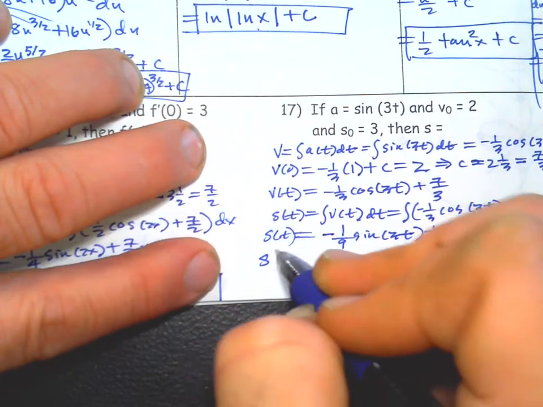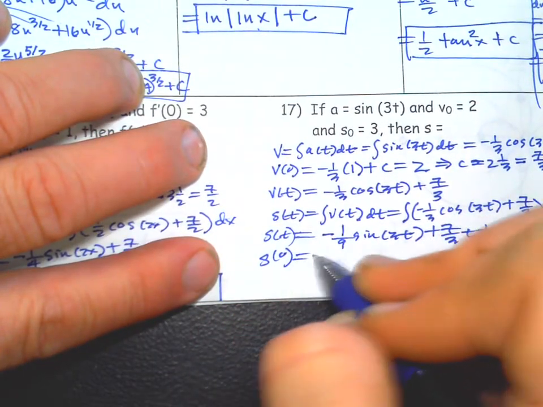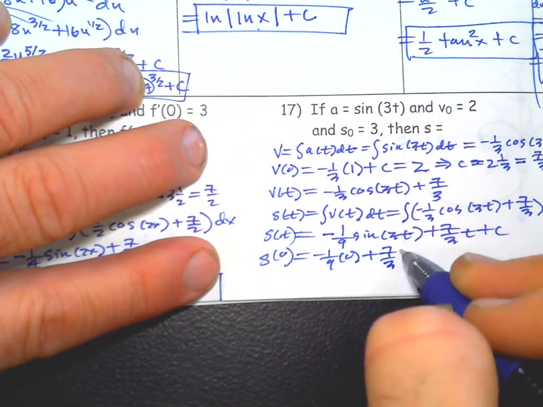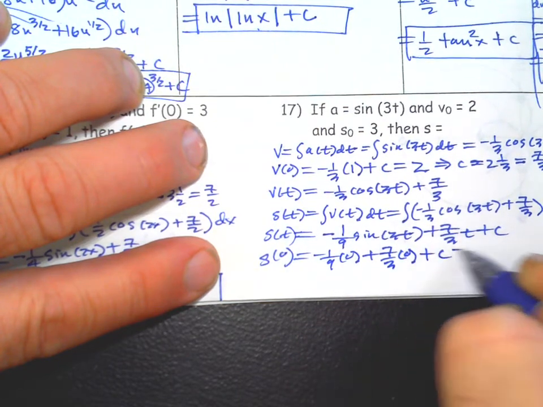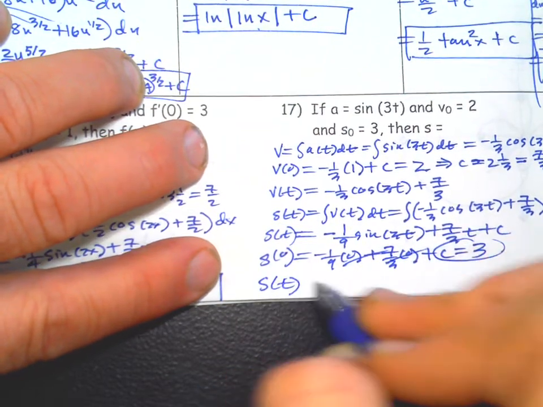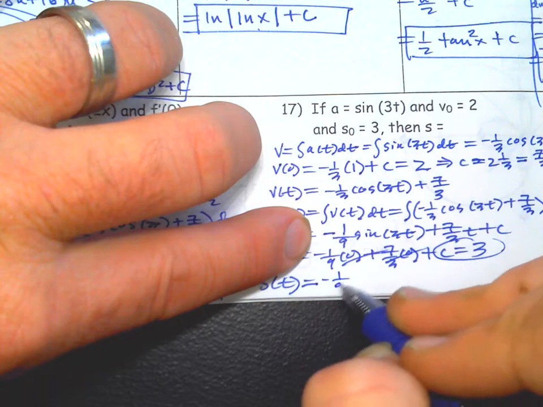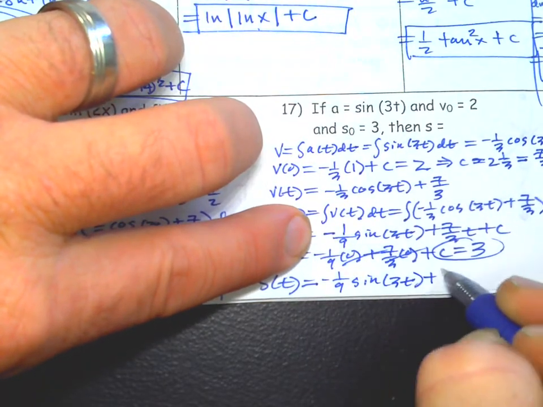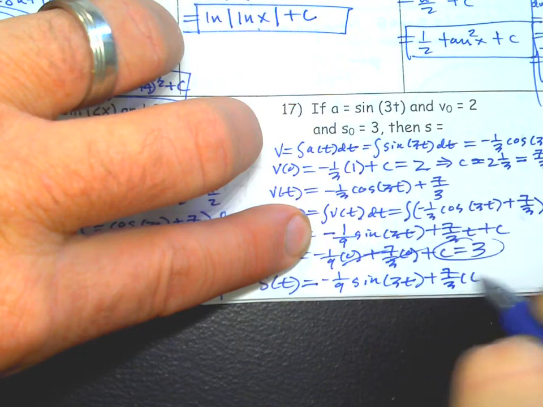Then we're going to use the initial condition, that position at 0 equals 3. So plug 0 in here. That's 0. That should come out to 3. So c equals 3. So the final answer for position is negative 1/9 sine 3t plus 7/3 t plus 3.